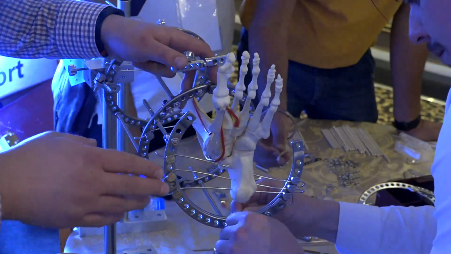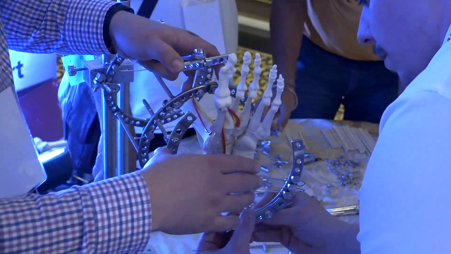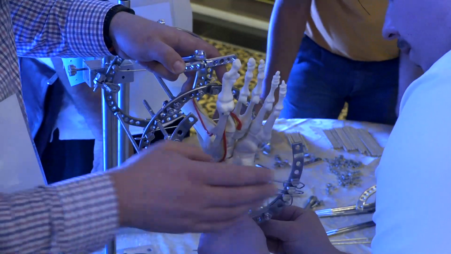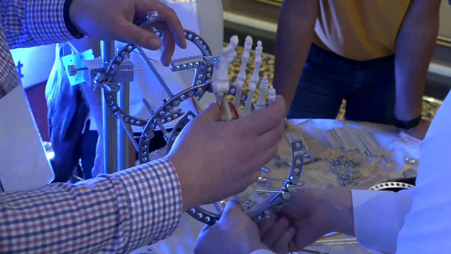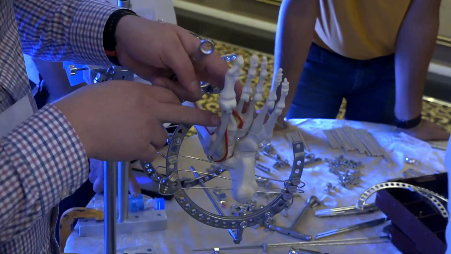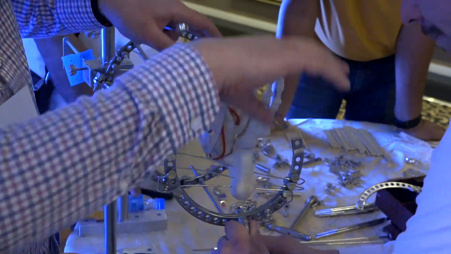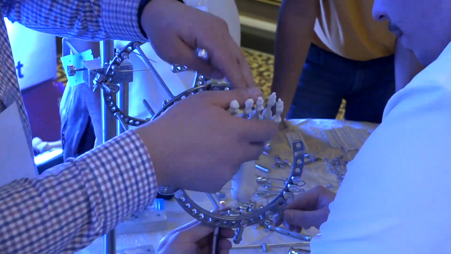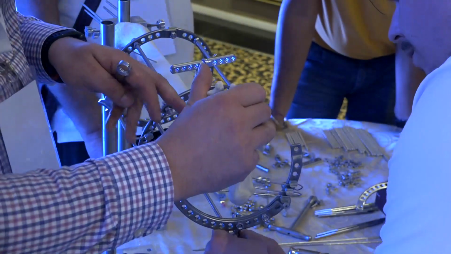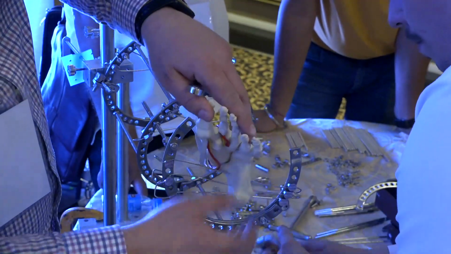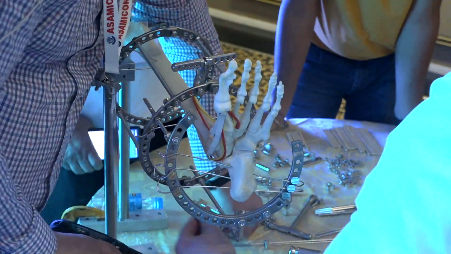So now we have fixation of the hind foot place, and we have some preparation for correction of the deformity of the hind foot. And now we'll start to put wires on the forefoot for correction of the forefoot place. We understand that the deformity looks like something like that, right? Yeah. So let's start to put wires.